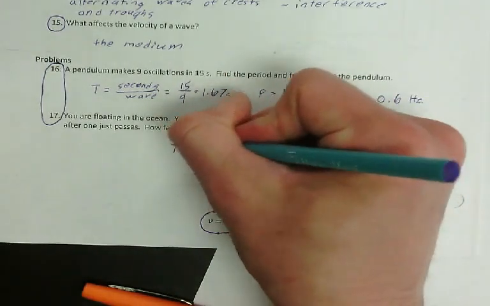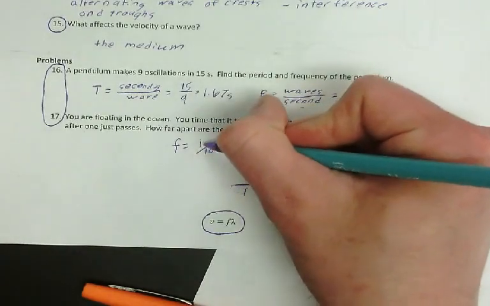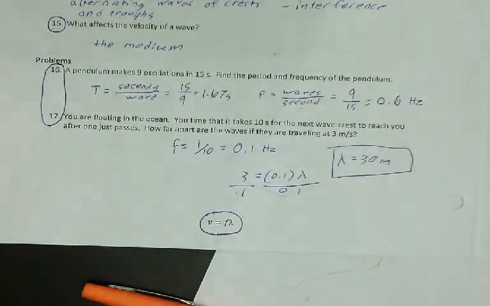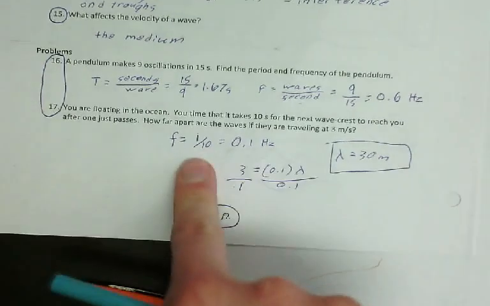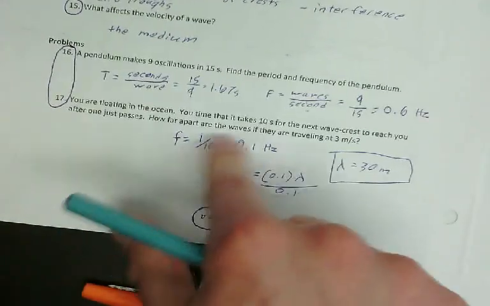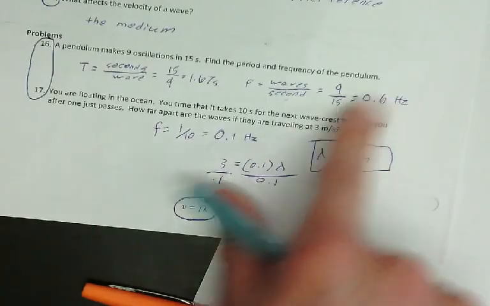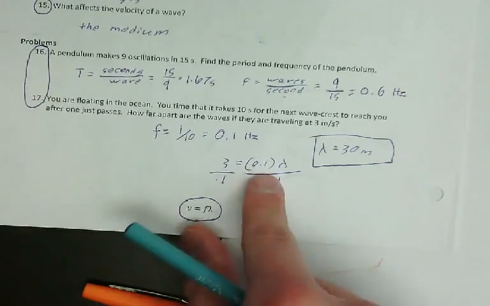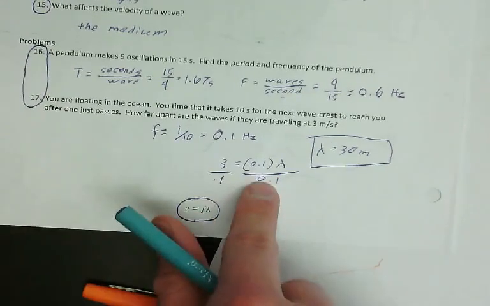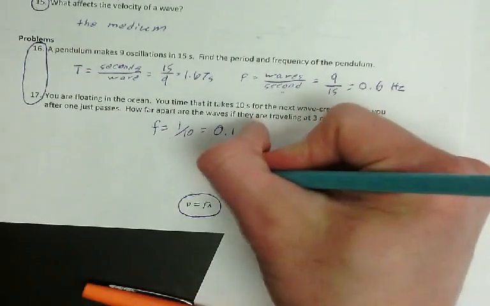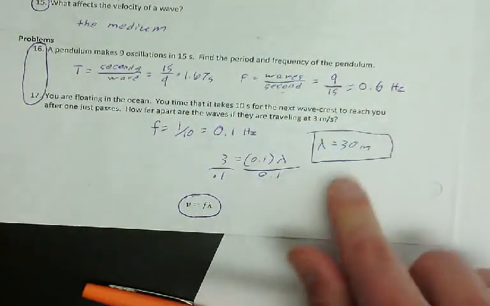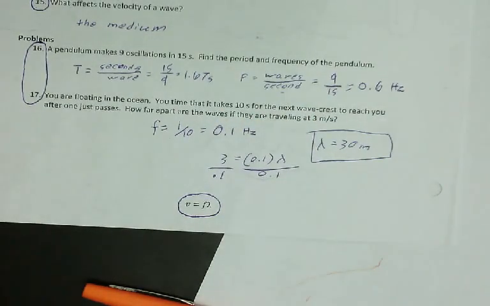So to find the frequency, you have to take the number of waves that are made. There's one wave that passes you, and it takes 10 seconds. So you make 0.1 wave per second, or have a frequency of 0.1 hertz. So that would be your frequency, 0.1. You would divide that to the other side, and you get 3 over 0.1 to get 30.